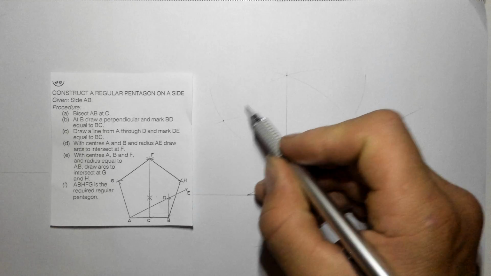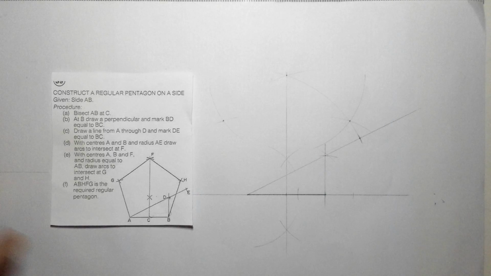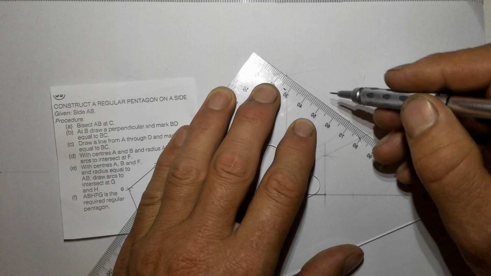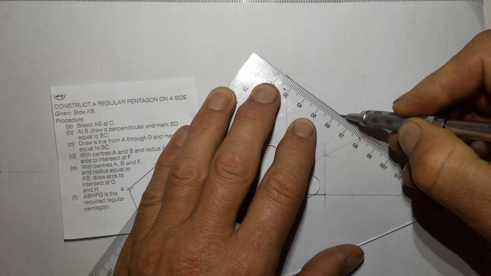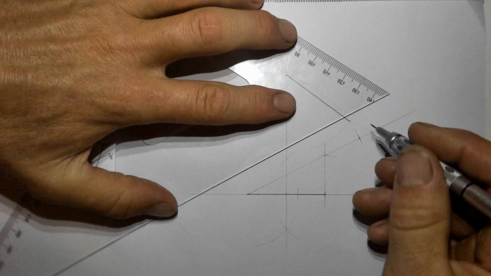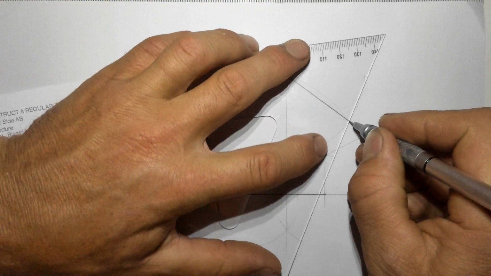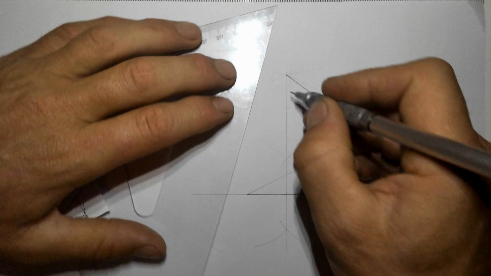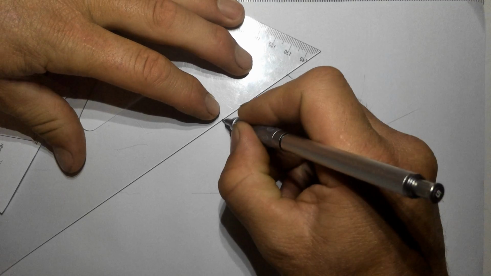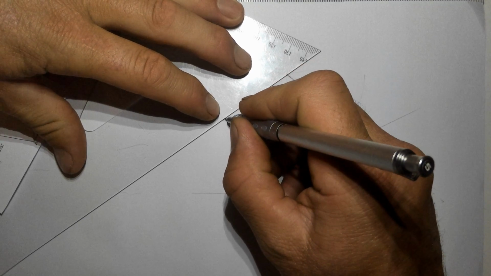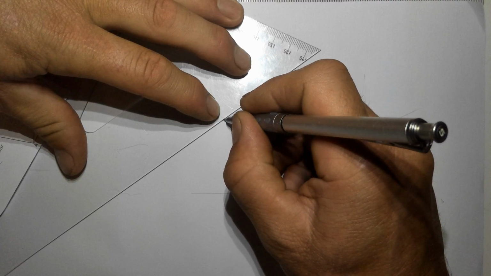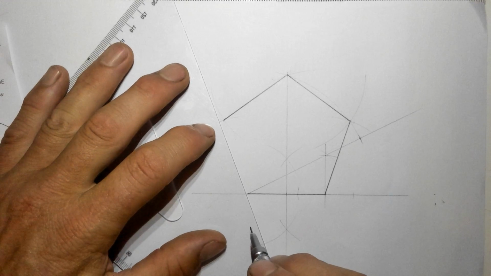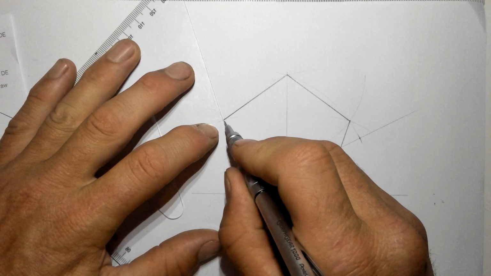So we've got a vertex here, a vertex, a vertex, a vertex, and a vertex, and we can just go around and we can join those up and create our pentagon. This one down to the bottom. And this one down here.